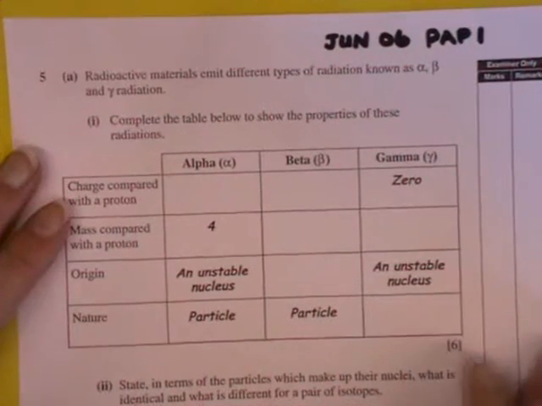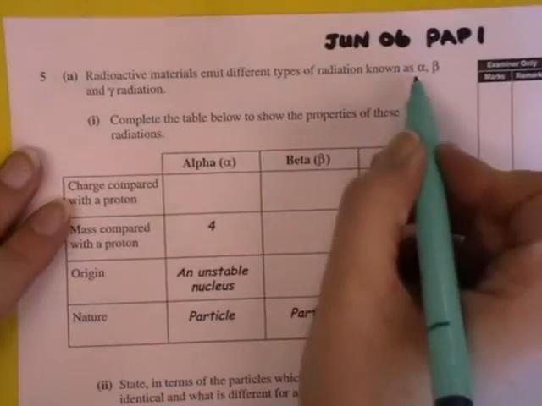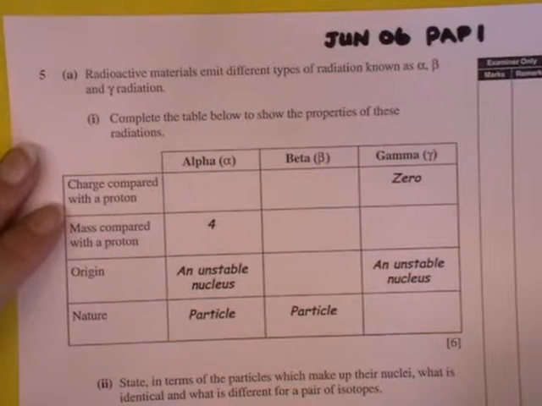Question. Radioactive materials emit different types of radiation known as alpha, beta and gamma radiation. And there's your symbols, alpha, beta and gamma. Complete the table below to show the properties of these radiations.